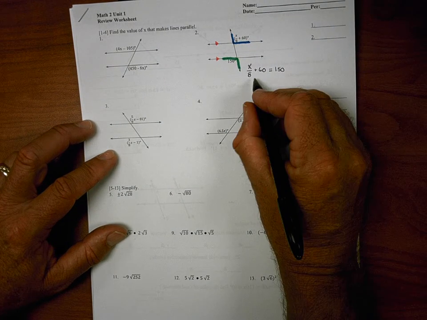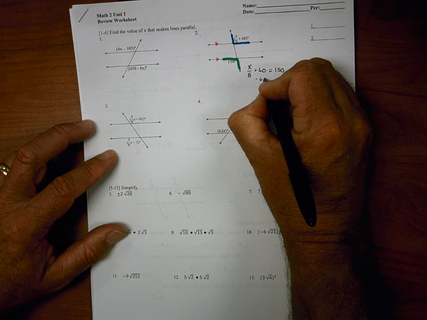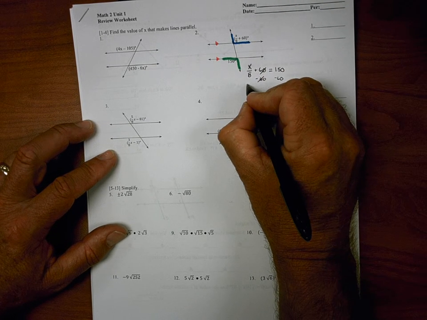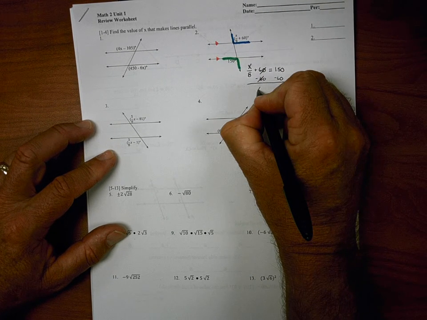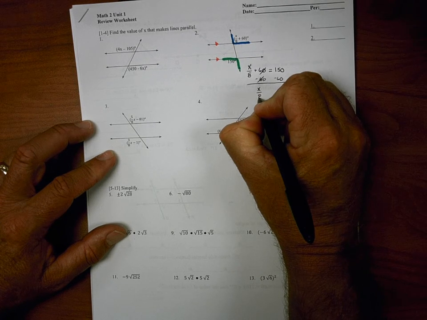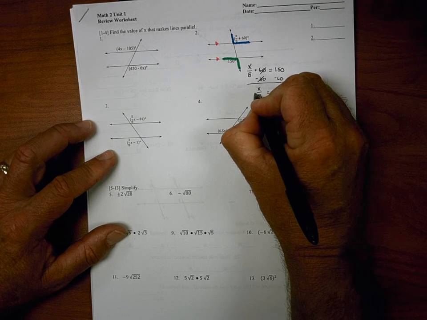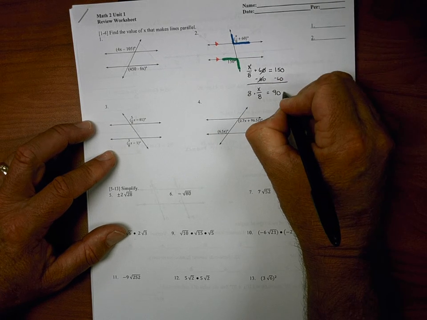So we're going to solve this equation. We're going to subtract 60 from both sides. That would cancel out those 60s, and then we would get a new equation: x divided by 8 is equal to 90. And then we would multiply both sides of the equation by 8.